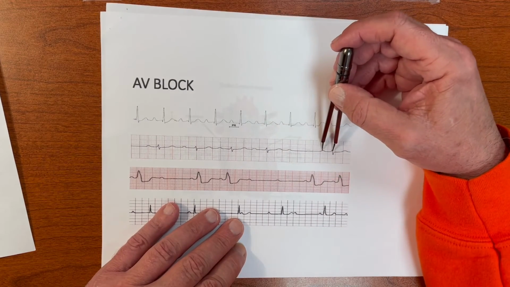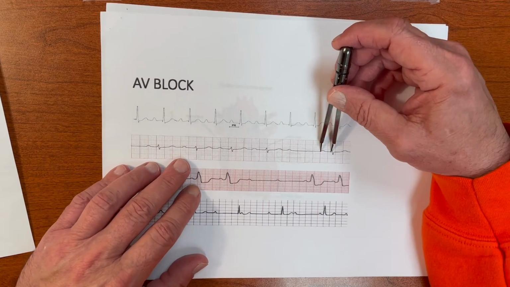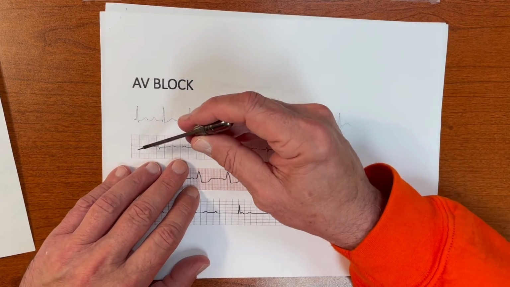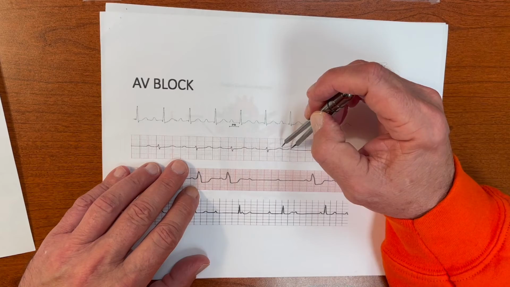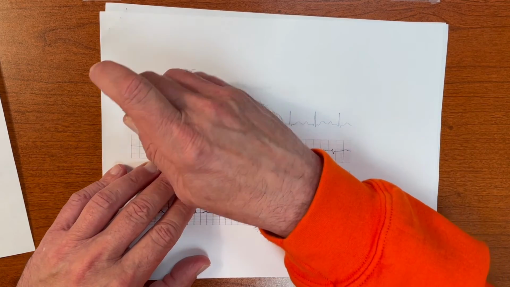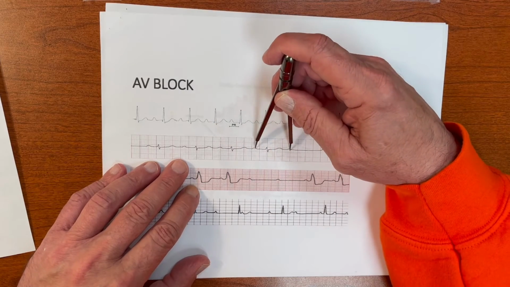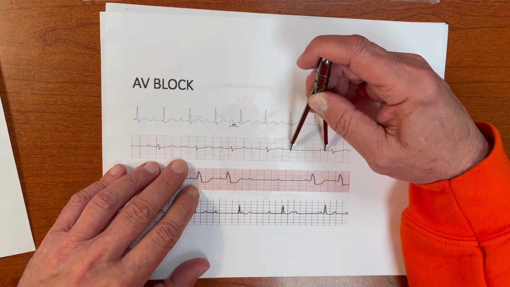So that's a double check. There are two ways you're going to double check for AV block. Number one, you're going to look for a dropped beat. That dropped beat is going to have to be exactly where it should be. That is, the PP interval will be the same.